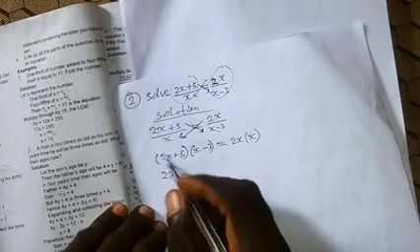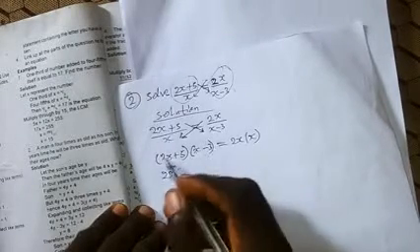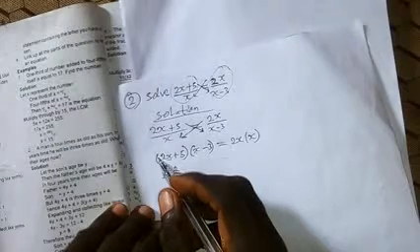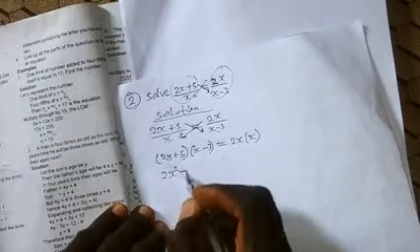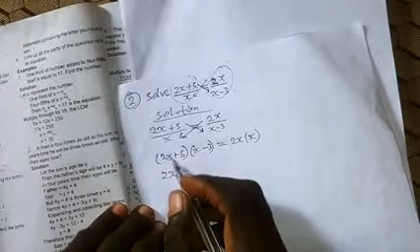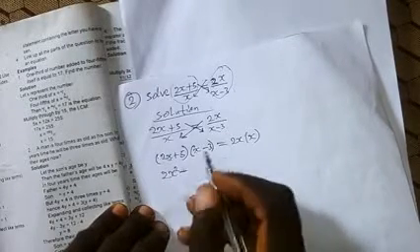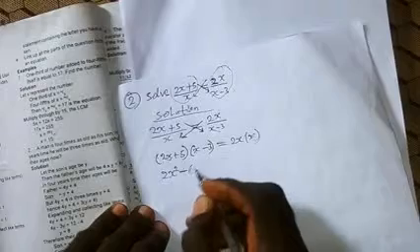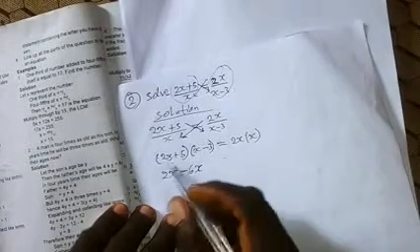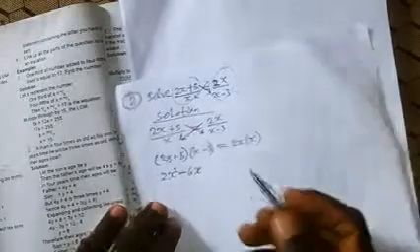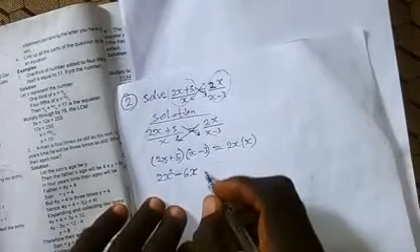The same 2x again times minus 3. Remember, plus times minus is minus. 2 times 3 gives 6, and we include our x. That is 6x.